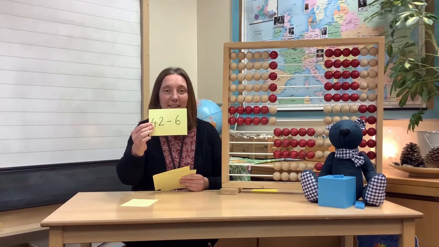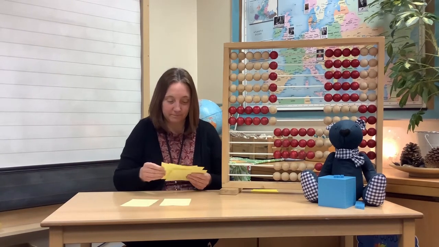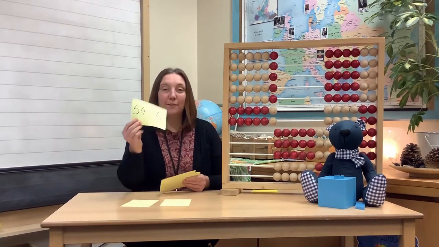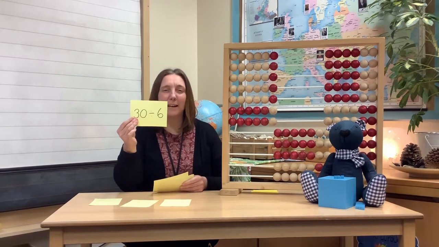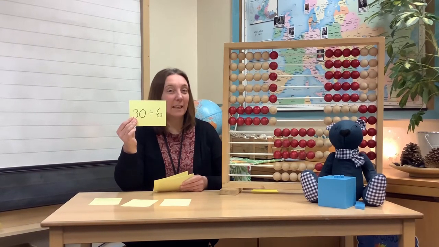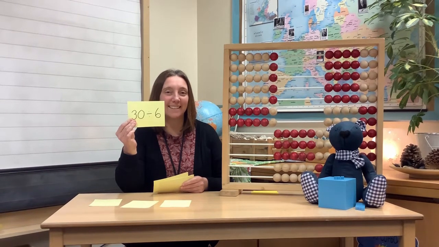42 divided by 6. How many 6s fit into 42? It's 7. 54 divided by 6. What's the quotient? It's the 9th multiple. It's 9. 30 divided by 6. Think about what I did with my hand when I said that multiplication fact.